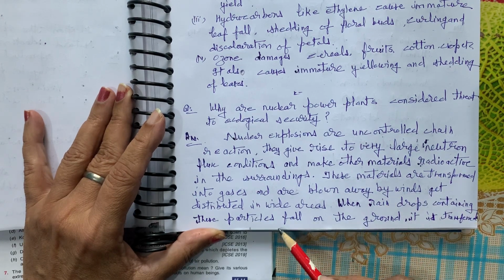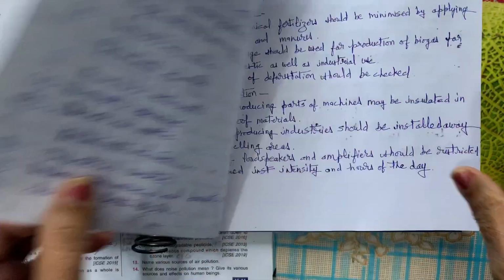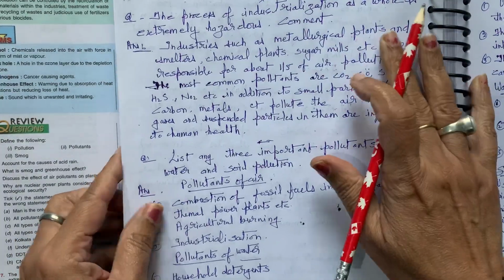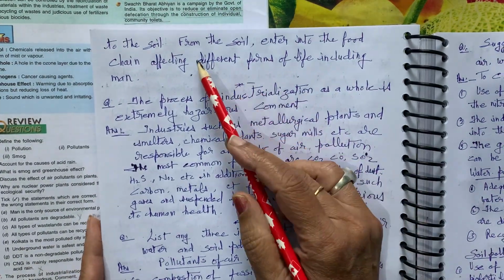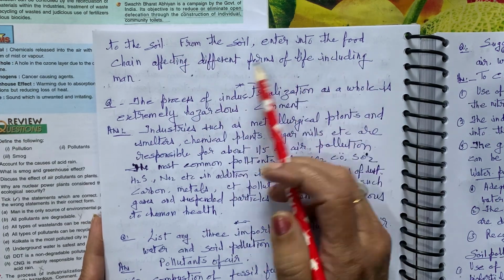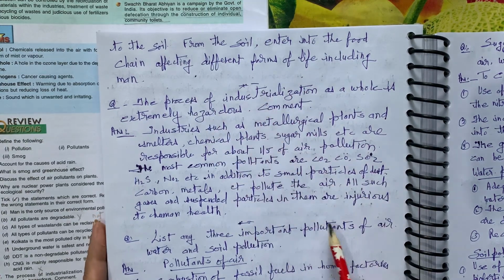When raindrops containing these particles fall on the ground, they are transferred to the soil. From the soil, they enter the food chain, affecting different forms of life, including man.